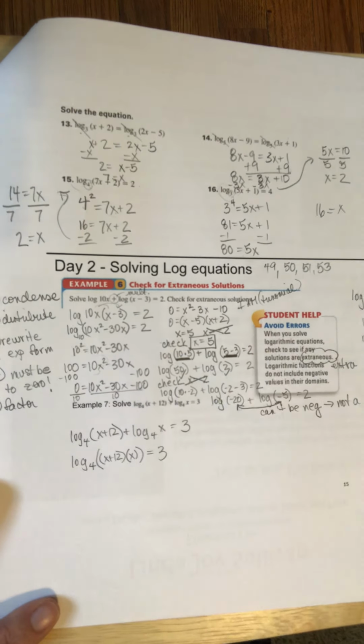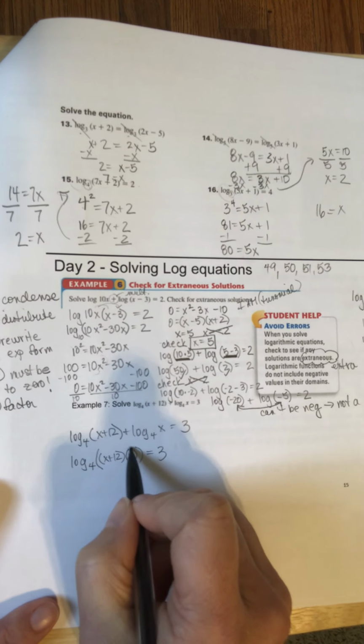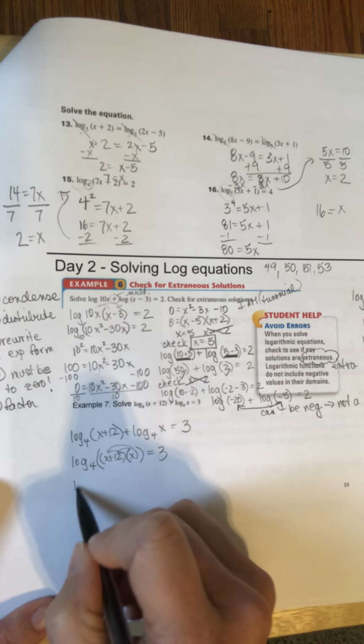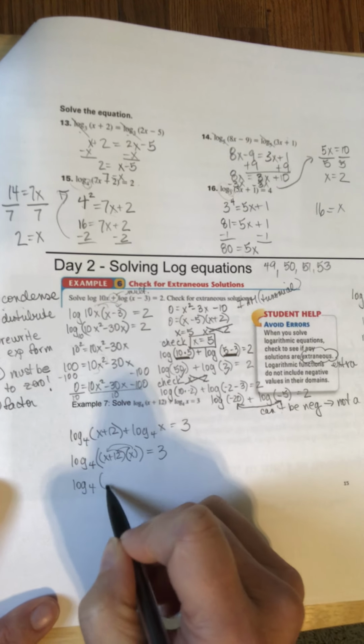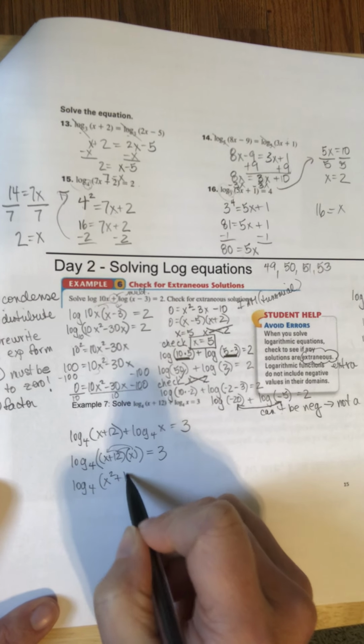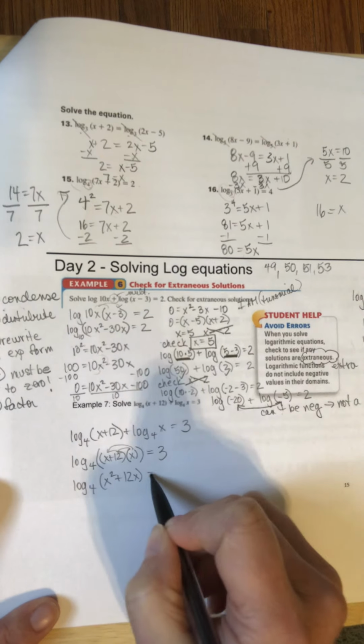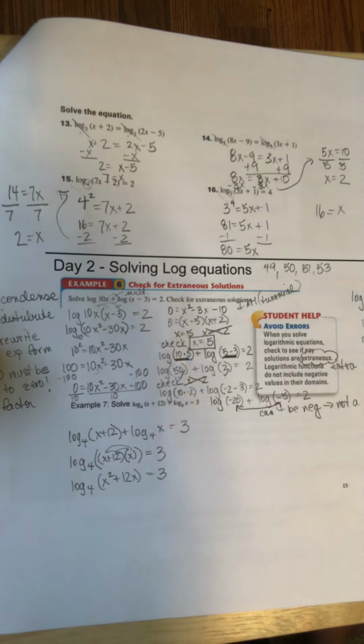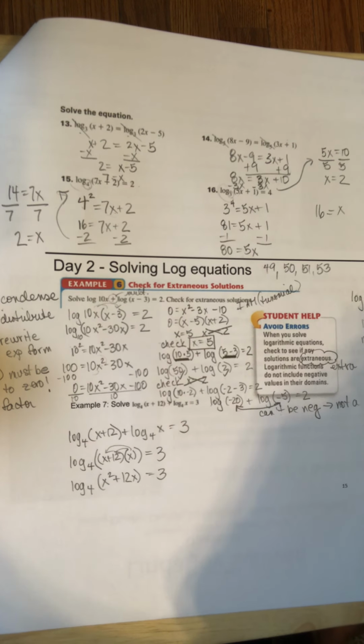I use parentheses. You could do it a different way, okay? But you want to show that they're being multiplied. Now I'm going to distribute that x inside. So I'm going to get x squared plus 12x equals 3, okay? So I distributed. Now my next step is I'm going to rewrite, okay?